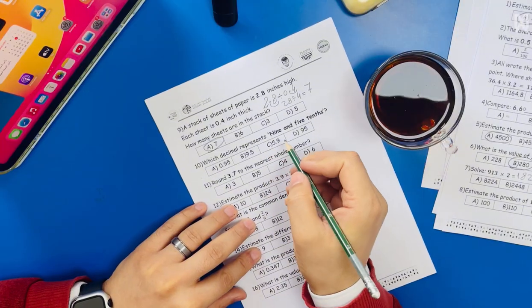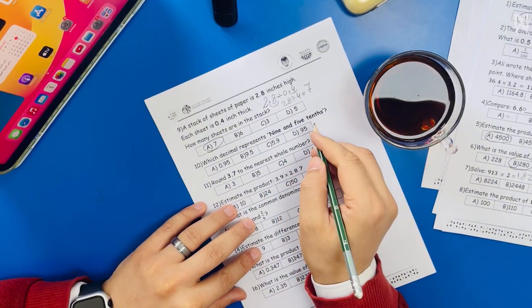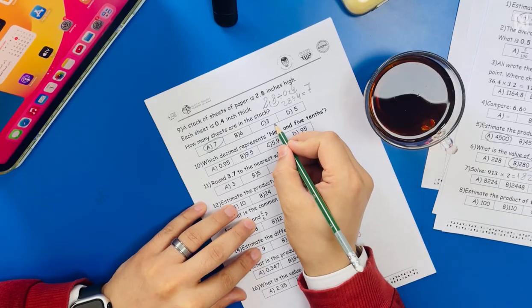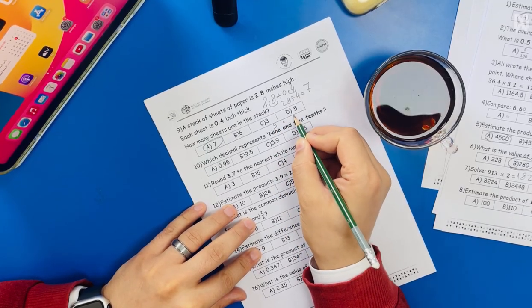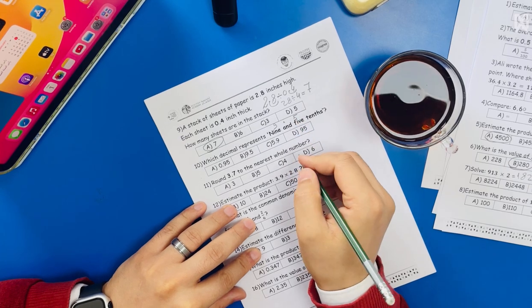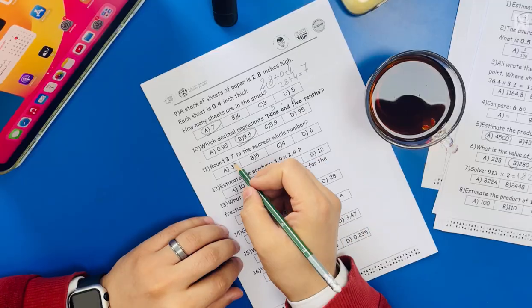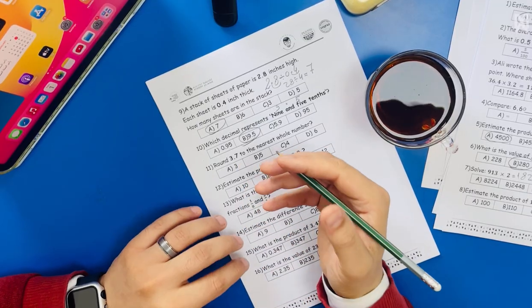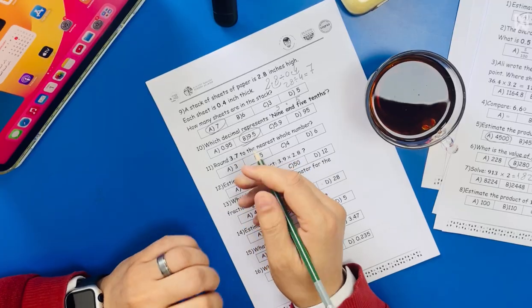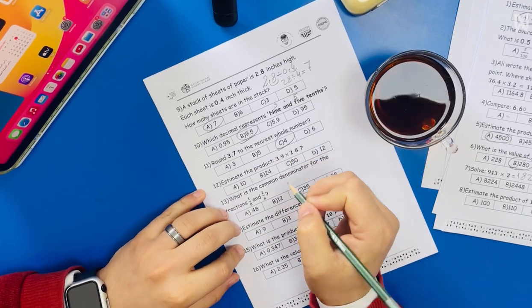Now, which decimal represents 9 and 5/10ths? As I told you before, here 9, and then the decimal point, 5/10ths, so we have only one digit, so it will be 9.5. Okay. Now we need to round 3.7 to the nearest whole number. How can we do it? Of course, you are great. So 3.7, 7 is a strong number or a rich number, so 3 will be 4.